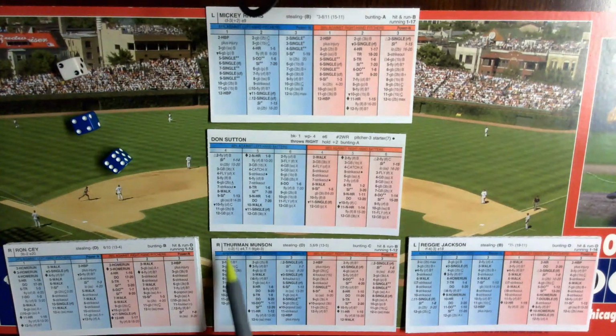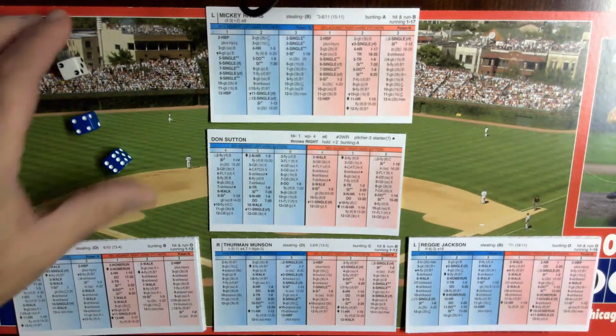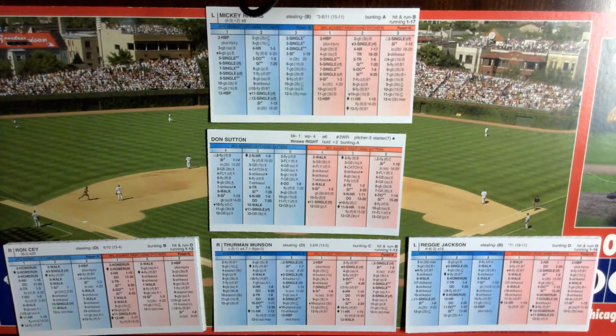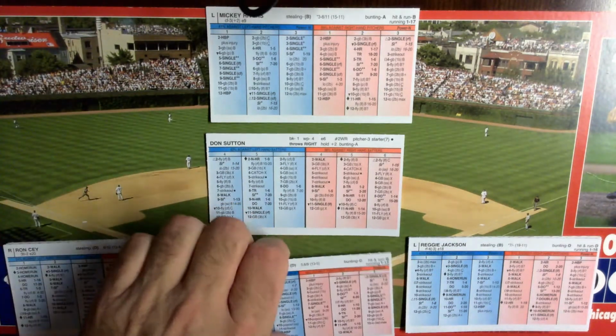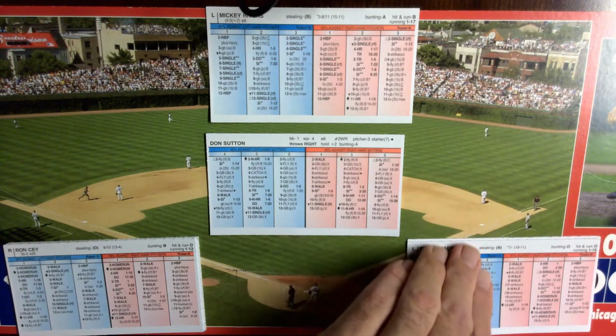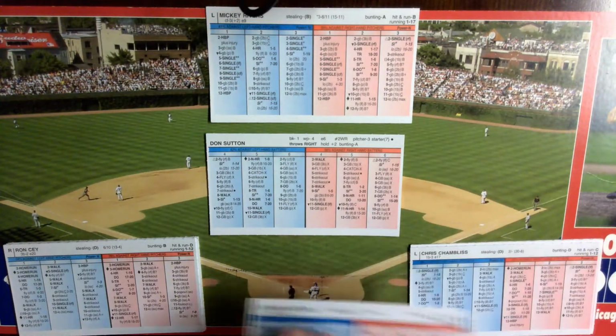So Munson bats from the right side of the plate. Ballpark effect, opportunity for a home run. As a right-handed batter, I would need a 1 or a 2 for a home run to occur. Otherwise, it would be a fly out to left field. And that is a fly out to left field. So Randolph stays at second base, and we have 2 outs for Mr. October, the left-handed hitting Reggie Jackson.